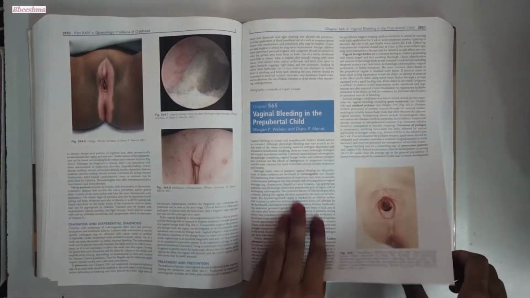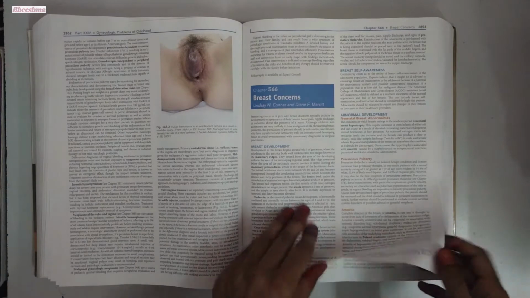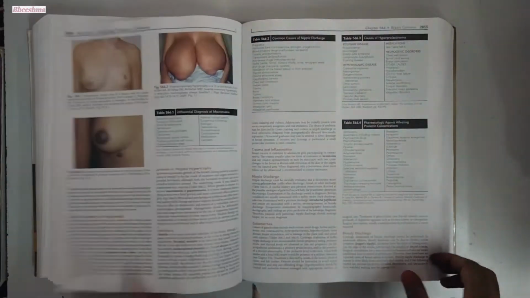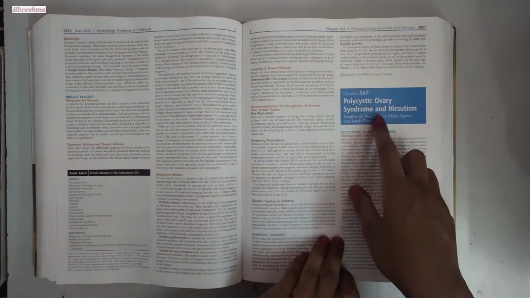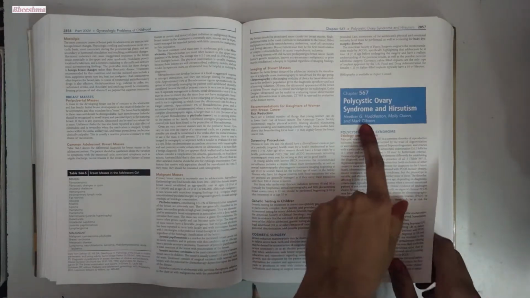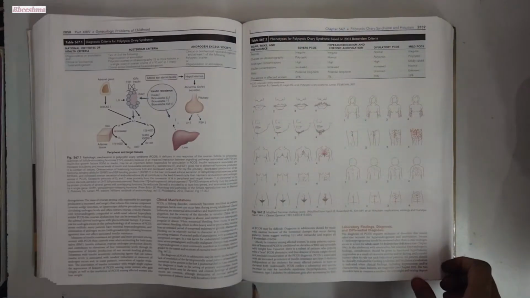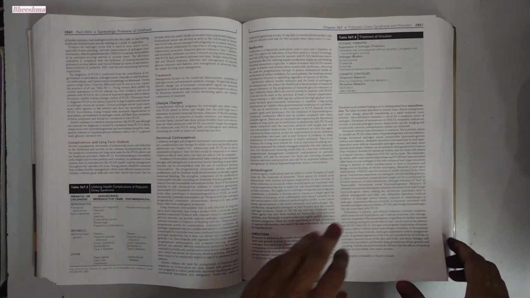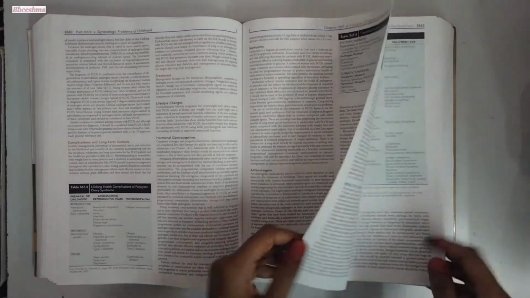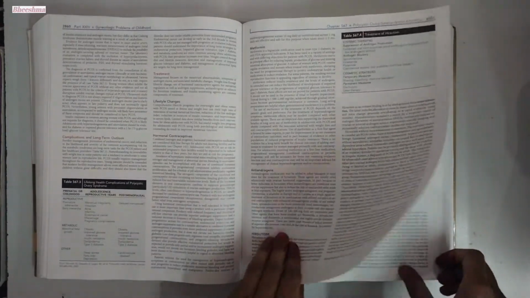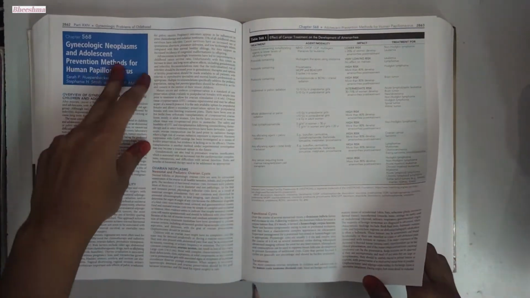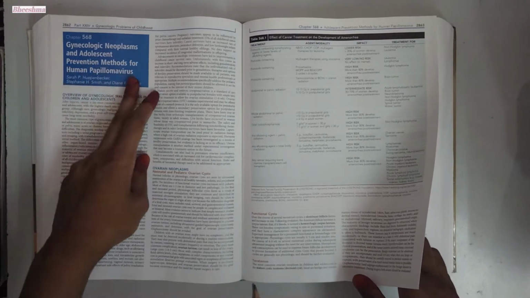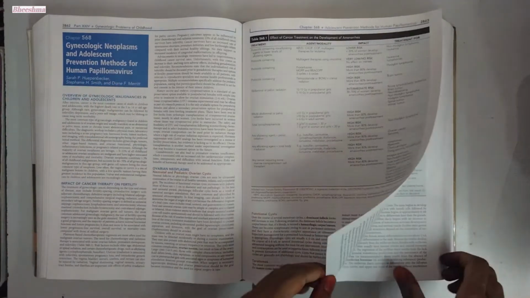Vaginal bleeding in pre-pubertal child. And about breast disorders. The main preoperative frontal view is given here. Then PCOS, polycystic ovary syndrome, and hirsutism. Here the main hormonal contraceptives, anti-androgens, metformin. Then gynecological neoplasm and adolescent prevention methods for human papillomavirus.